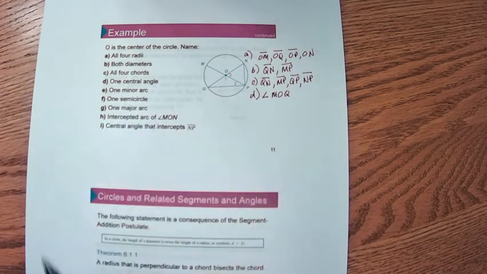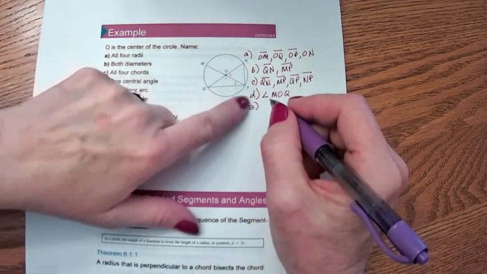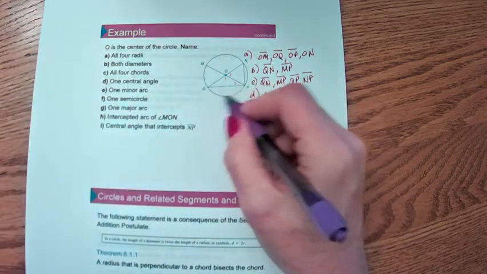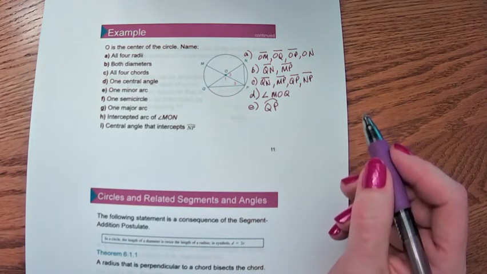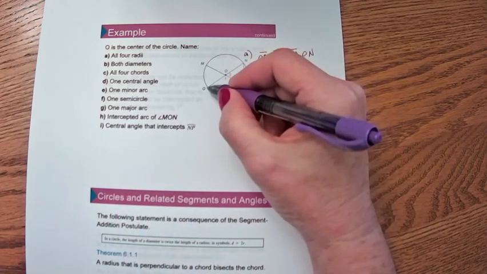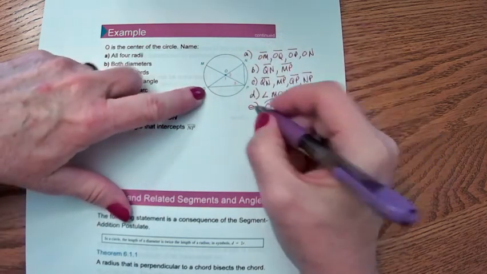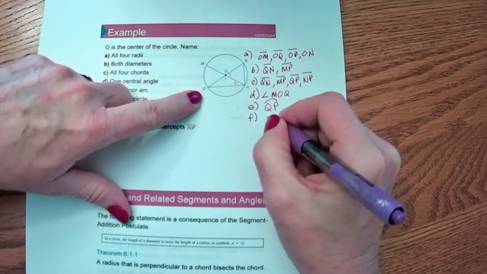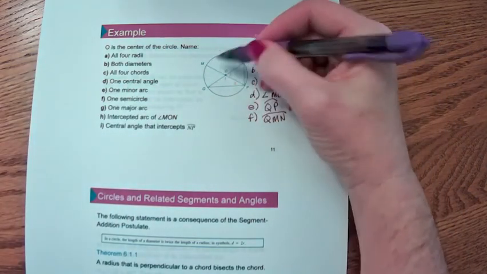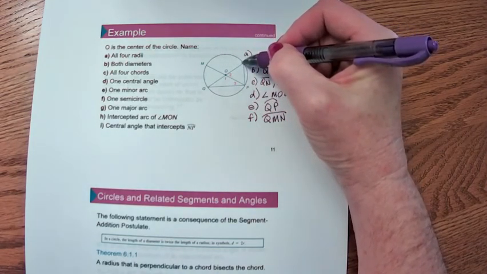Name a minor arc. That's an arc that is smaller than a semicircle. So I'll say, how about this one? There are several of them, but I'll say arc QP is a minor arc. Name one semicircle. All right, well, I'm going to have to use the diameter. Let's say I'll use this diameter, and I'm going to go this way around the circle. So I'm going to say arc QMN is a semicircle, and I'm going to include the M, so I'm saying that I'm talking about this side of the circle.